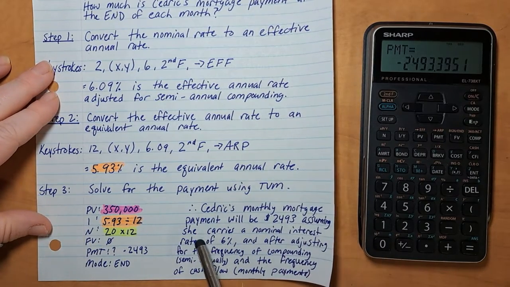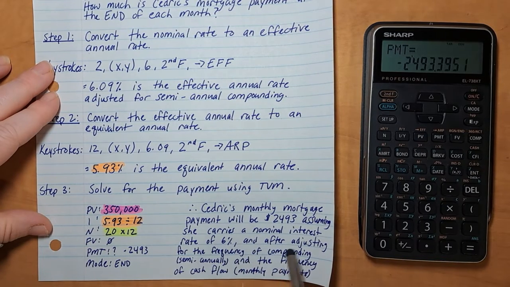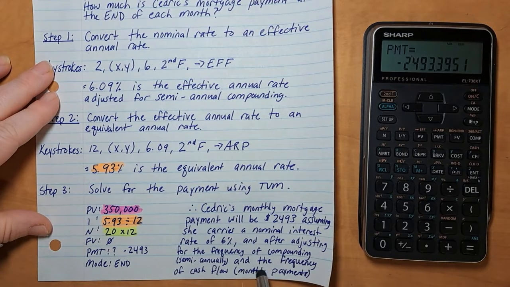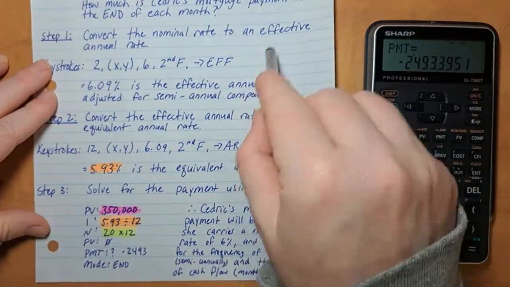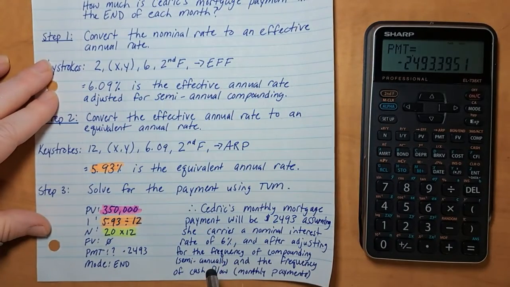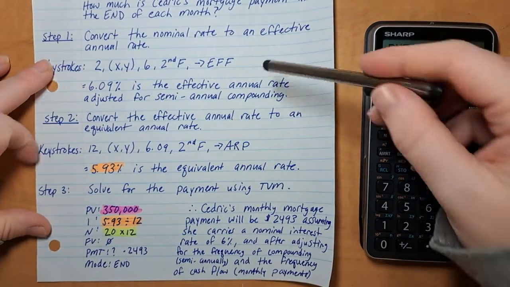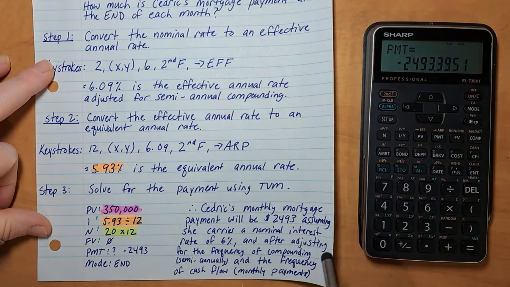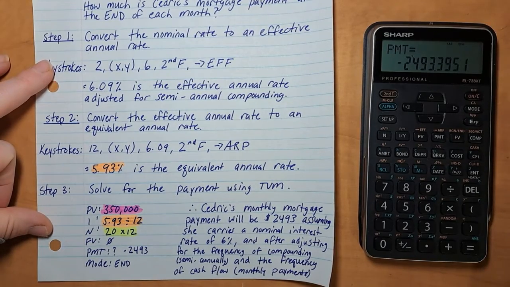So the answer to this question is Cedric's monthly mortgage payment will be $2,493, assuming he carries a nominal interest rate of 6%, after adjusting for the frequency of compounding, which is semi-annually, and the frequency of cash flow, which is what we calculated in step 2, which is the monthly payment. So his monthly payment is $2,493 for the next 20 years, assuming everything stays the same.